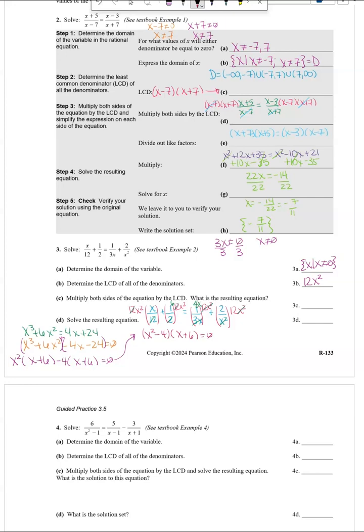And then we solve, right? So set each one equal to 0. So this is going to be x equals negative 6, and this is going to be x equals plus or minus 2.